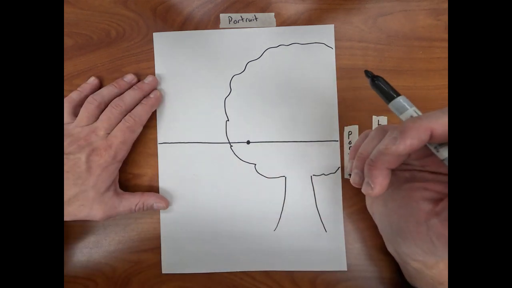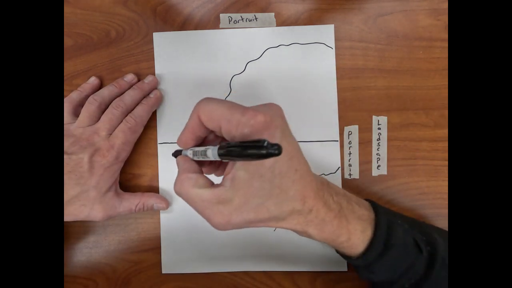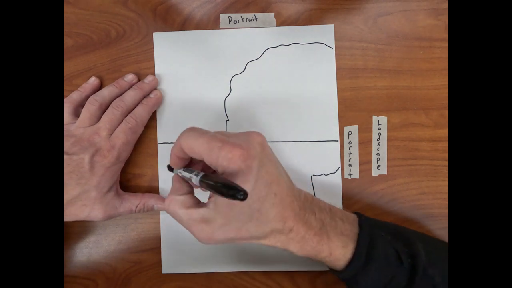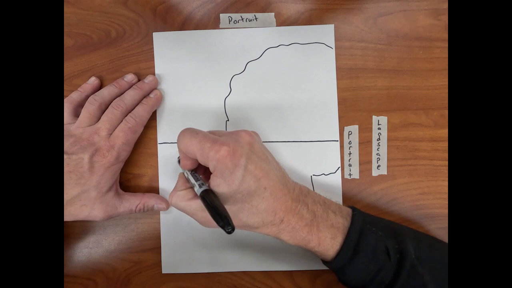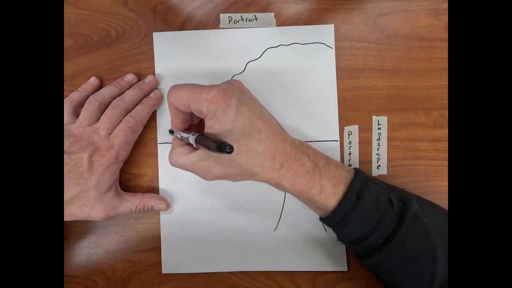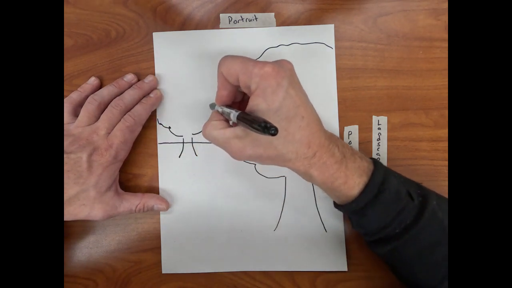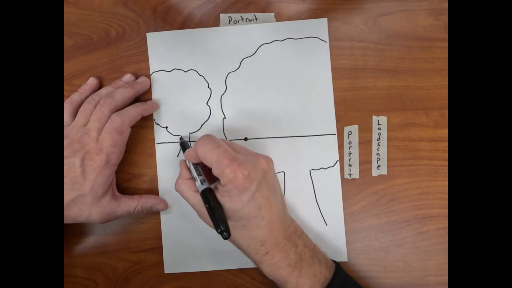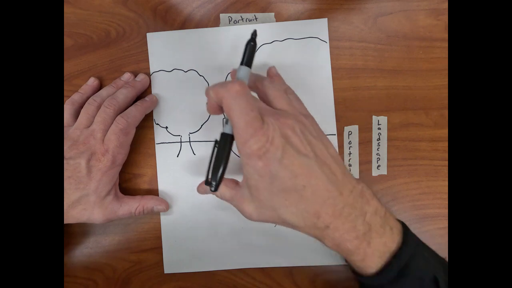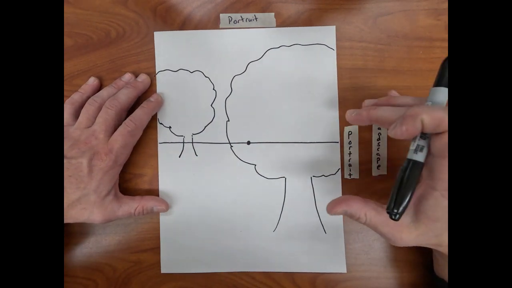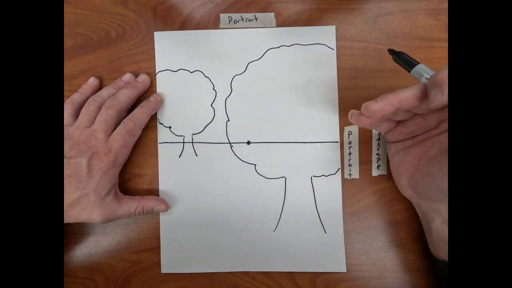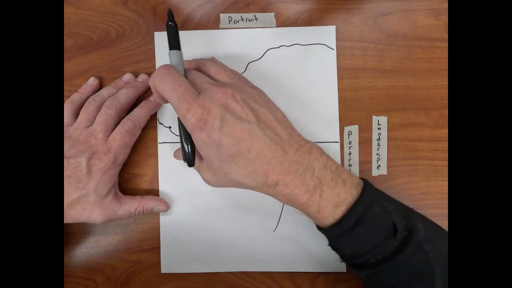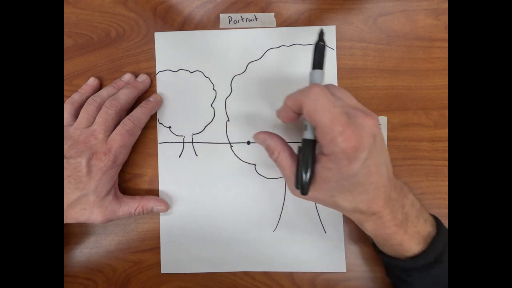Whereas if I want to draw a tree that's farther away, I'm going to draw it higher on the picture plane, closer to the horizon line, and smaller. So this gives the illusion that this tree is farther away than this tree. Again, because this is lower on the picture plane and larger, and this is higher on the picture plane and smaller.